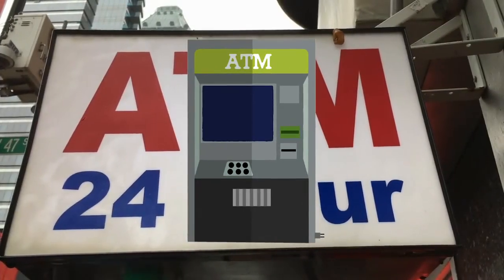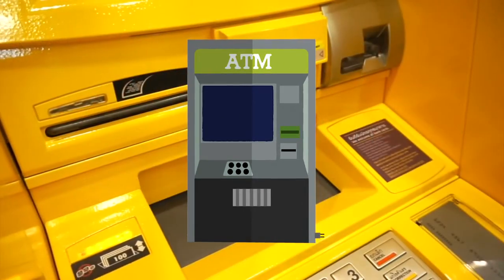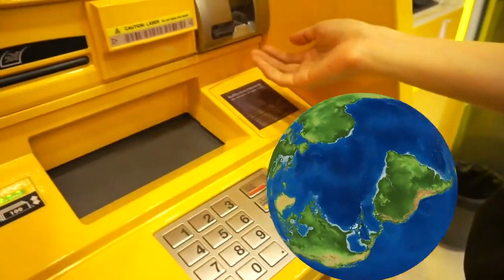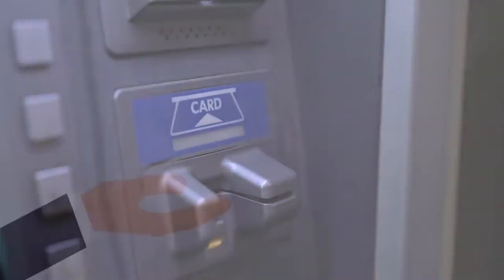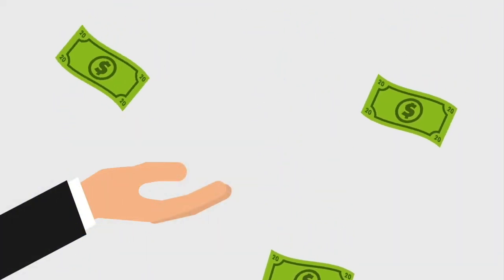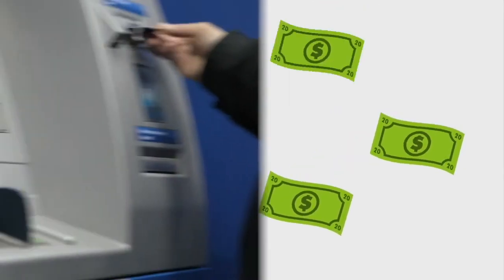ATM machines are some of the most useful technologies today, and perhaps one of the most prominent that connects our digital world to the physical one. By simply putting in your card, you can instantly get cold hard cash from your bank account. But how is that even possible?